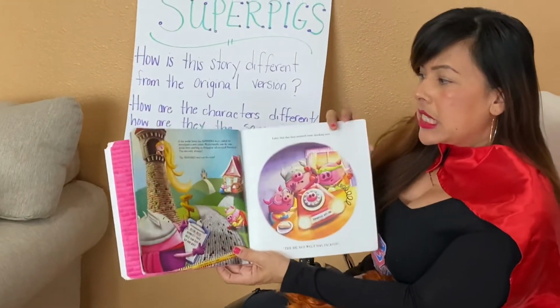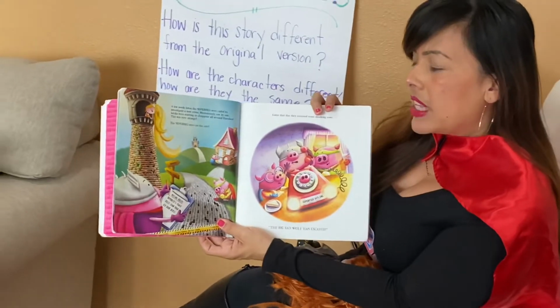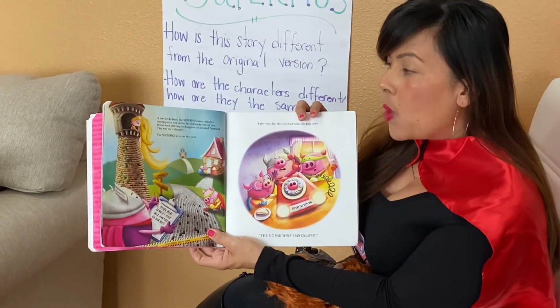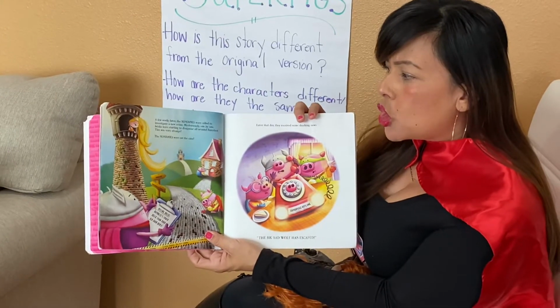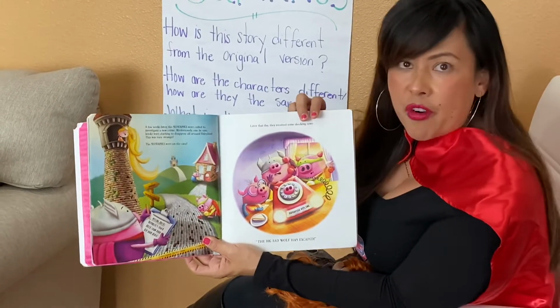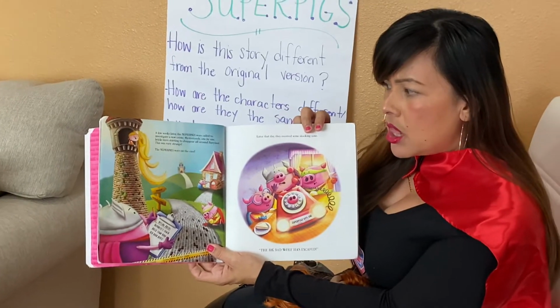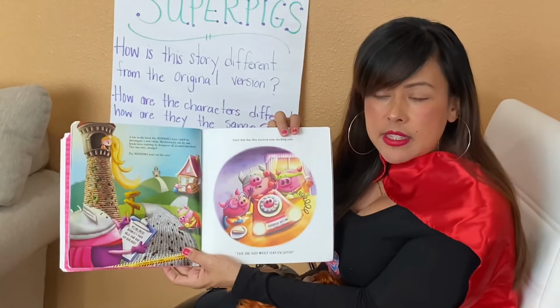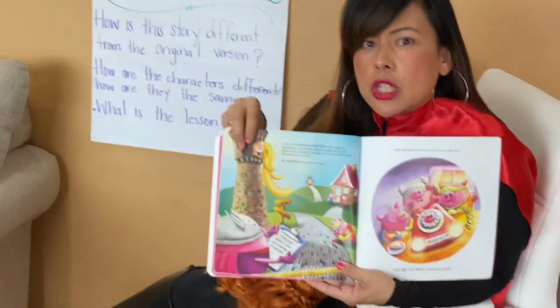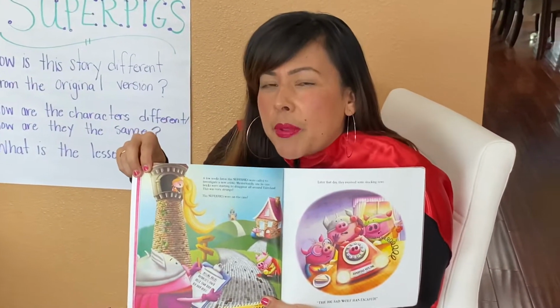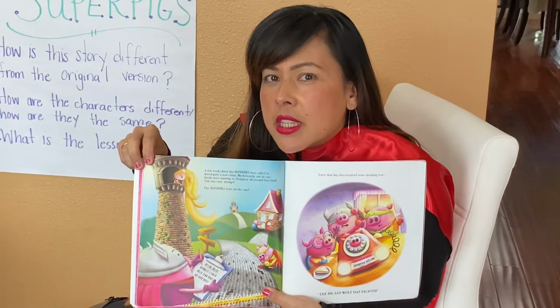A few weeks later, the superheroes were called to investigate a new crime. Mysteriously, one by one, bricks were starting to disappear all over Fairyland. This was very strange. The Super Pigs were on the case. That's strange. Brick by brick, they're disappearing. What do you think is happening to them?